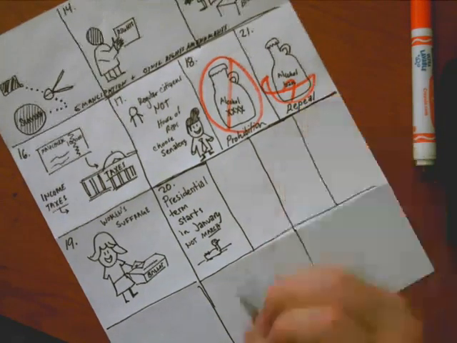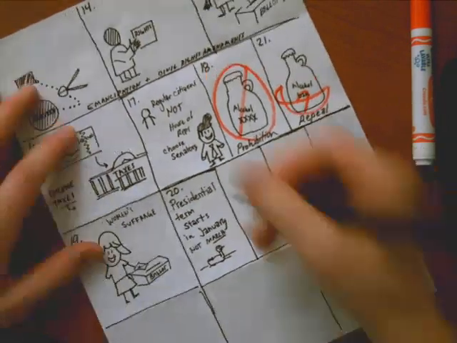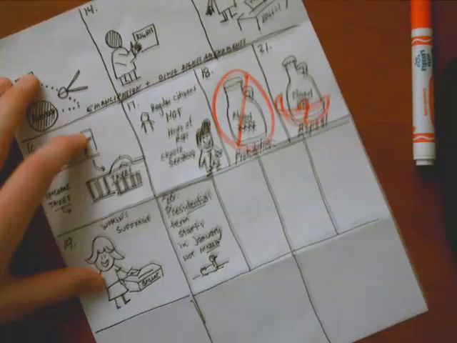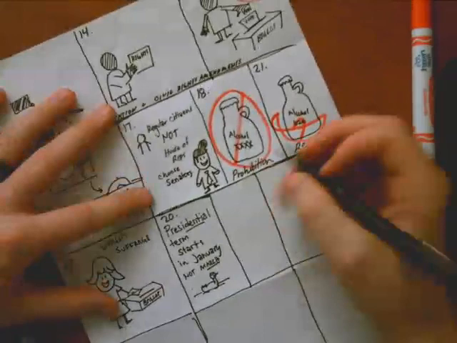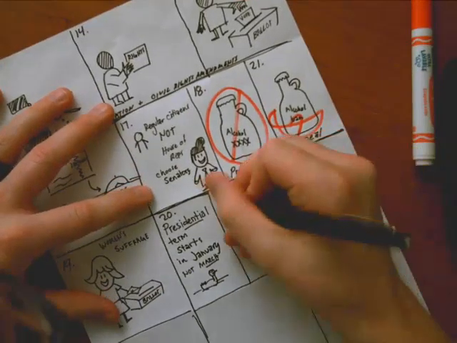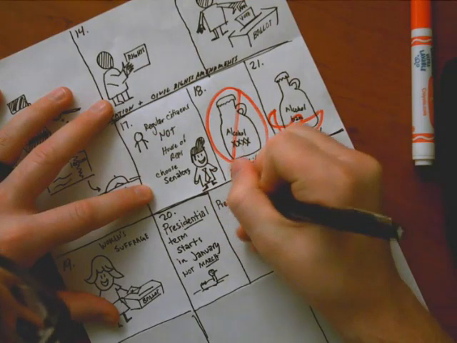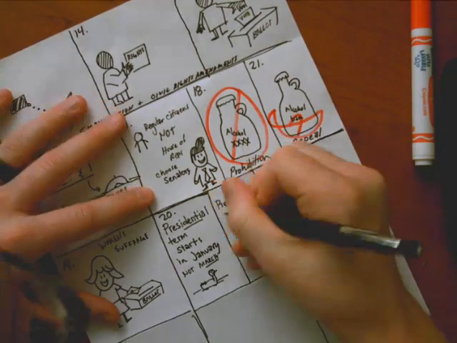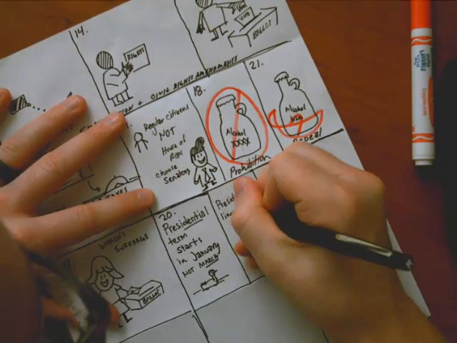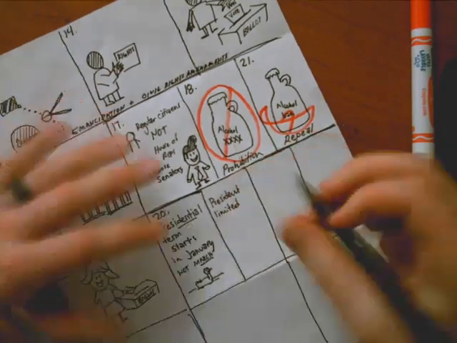Okay, we did 21. Number 22 has to do with presidential terms, and that is that a president is limited to 8 years or 2 terms.